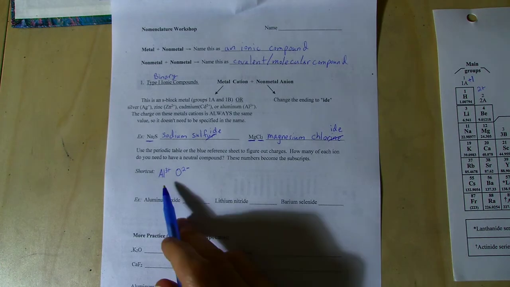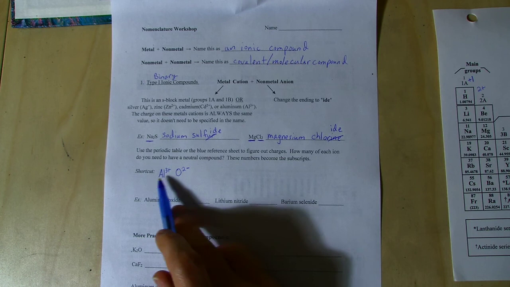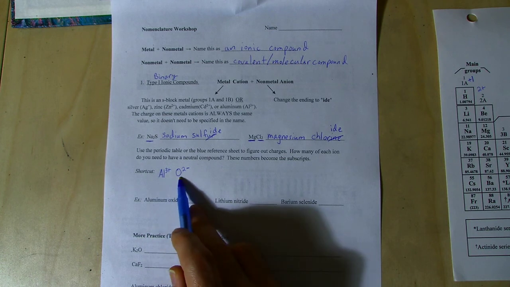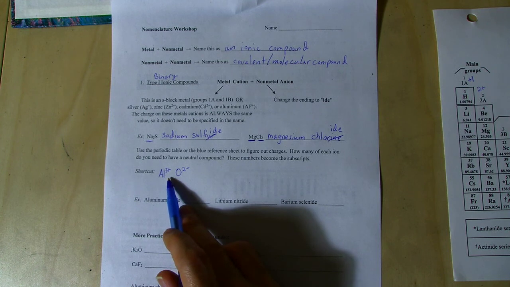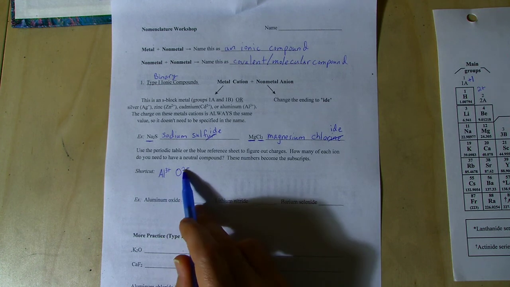Now that you have the ions written out with their charges, how do you get the formula? Well, you're going to crisscross the numbers on the charge. Don't crisscross the charge, just take the number.